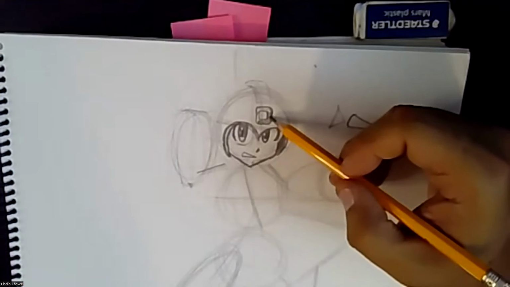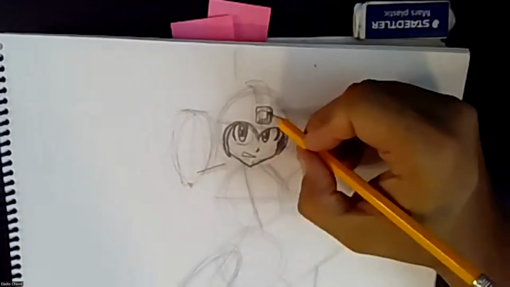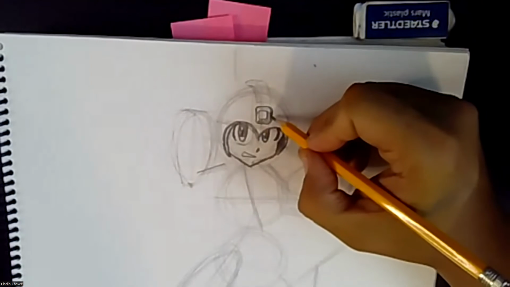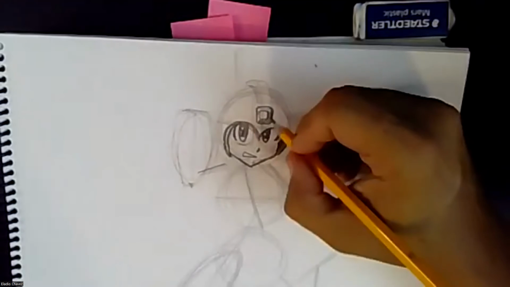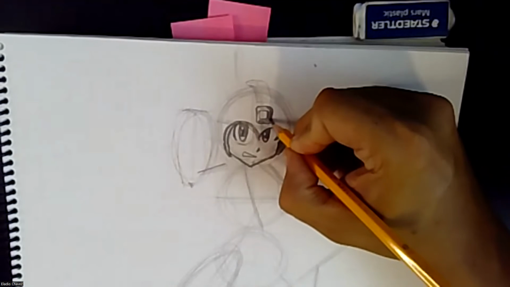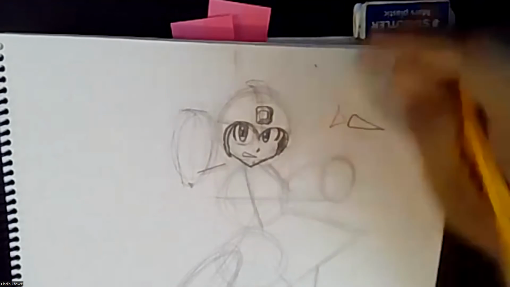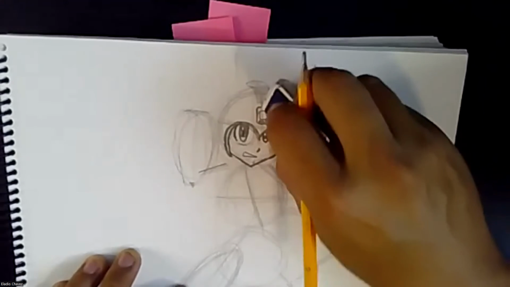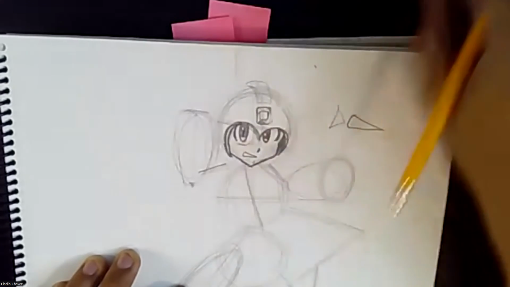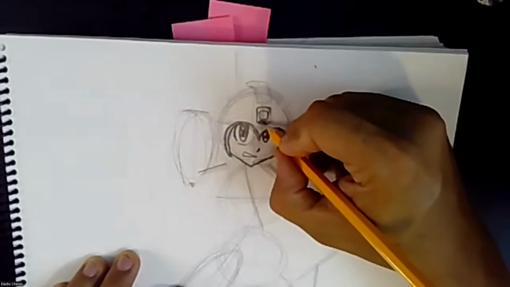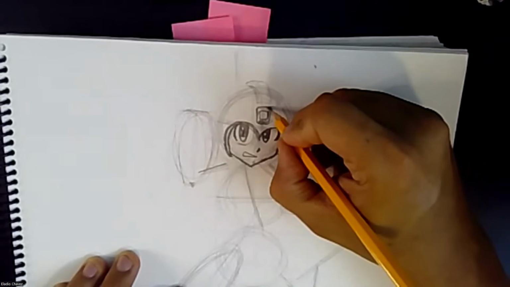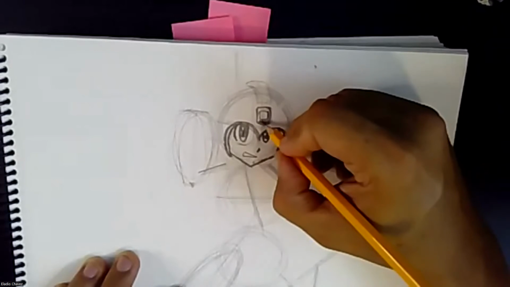Because of that, that's why this side should be less. This side should be wider because this side's going away from us, but I did not do that. Let me try to clean it up. Fix those little mistakes. There we go. Yeah, that side's thinner.